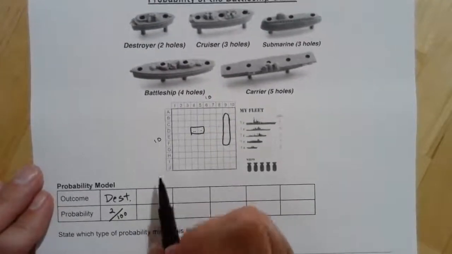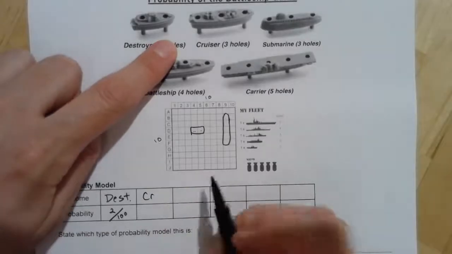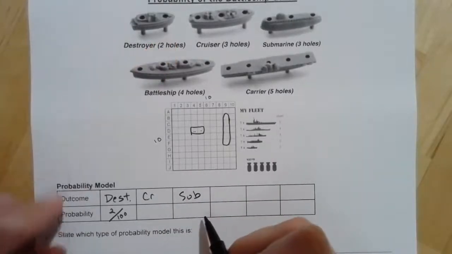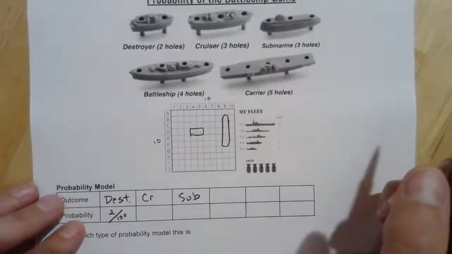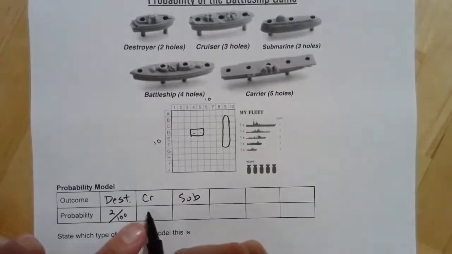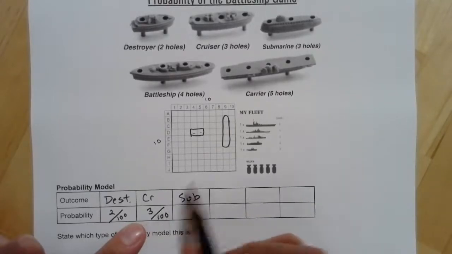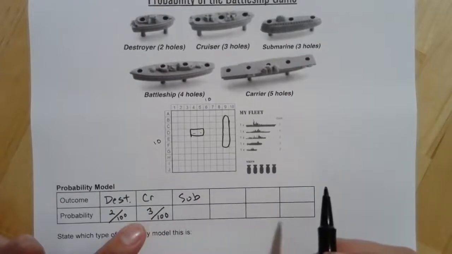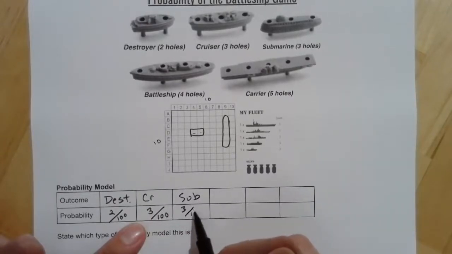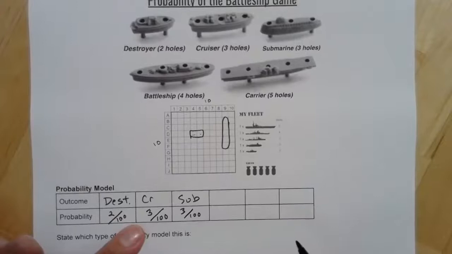The outcome of hitting a cruiser or a submarine, they both have the same size of 3, so they're going to have the same probability. On your very first guess, the probability of hitting one of those is 3 out of 100 squares altogether. So only 3 out of the 100 squares have a cruiser in it. Only 3 out of the 100 squares will have a submarine in it.